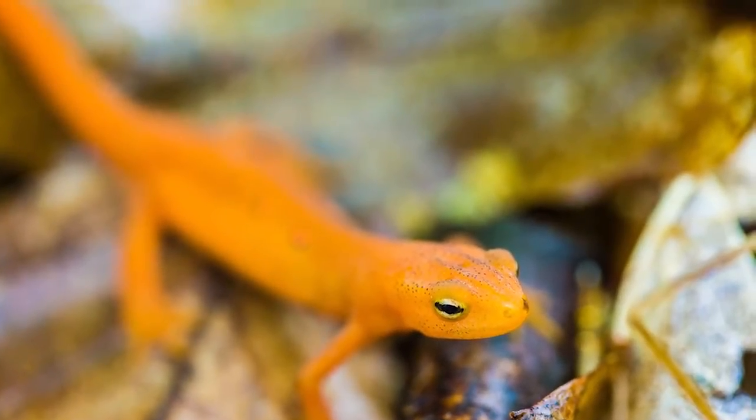So depth of field is really one of those important creative decisions you need to make. Don't let your camera make it by shooting in program mode. Shoot in aperture priority mode or manual mode so that you are choosing your depth of field, not your camera.